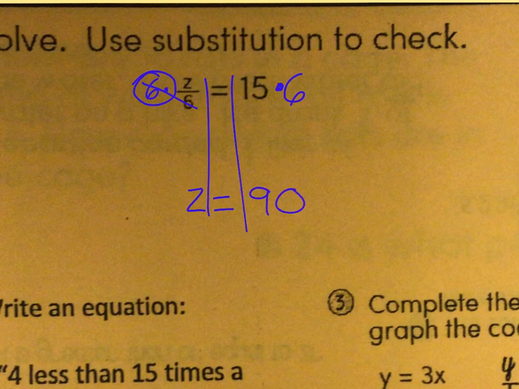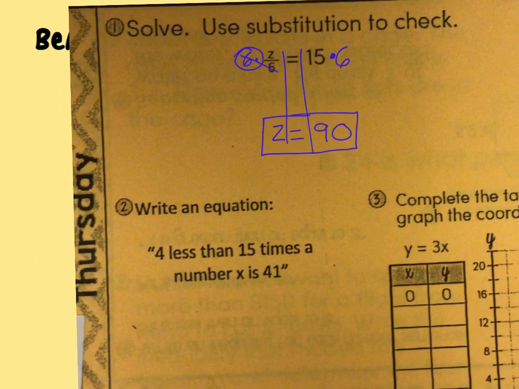Now we're going to check this. We're going to take that 90 and plug it back in for z. Because z is 90, we can take the 90 and put it in there. Is 90 divided by 6 15? Let's see, 90 divided by 6 equals 15, and so we know it is correct. I am now going to put a box around it because it's correct. There you go.